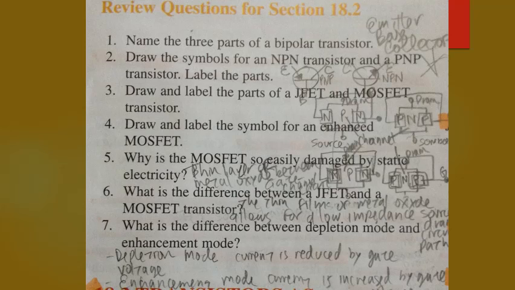Question 5. Why is the MOSFET so easily damaged by static electricity? That is because of the thin layer of metal oxide between the gate and the channel area.